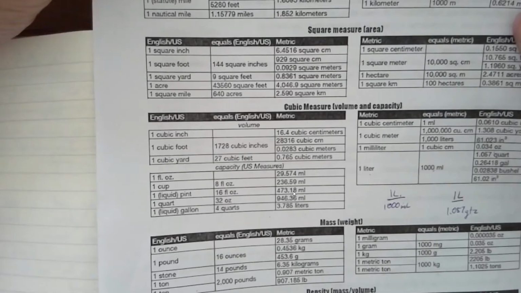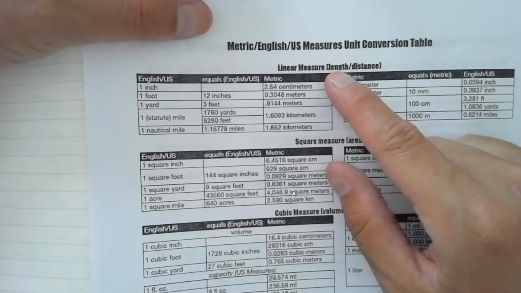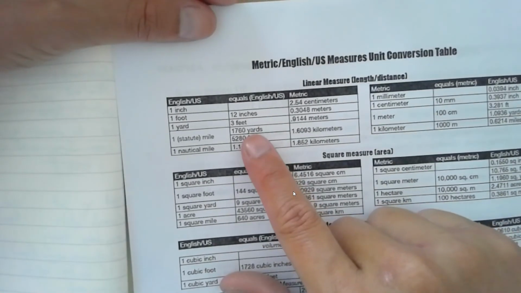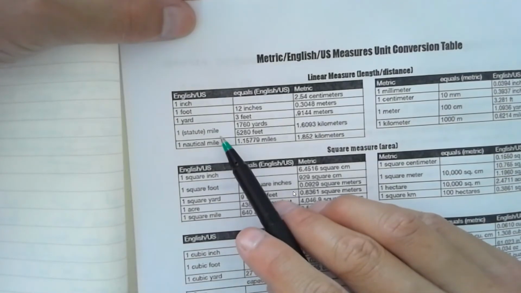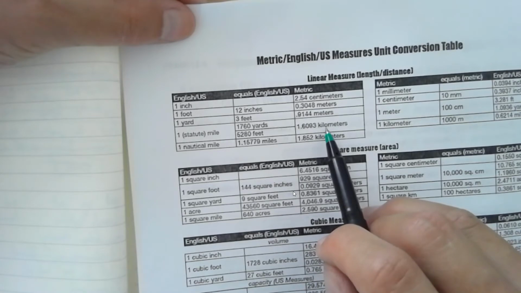Okay, let's see. I know that has to do with linear measure. It has to do with length and distance. So it has to do with inches, miles, whatever. Okay. Let's go in here. So it looks like if I go from 1 mile, it doesn't give me anything in inches. Okay, so that's kind of disheartening.